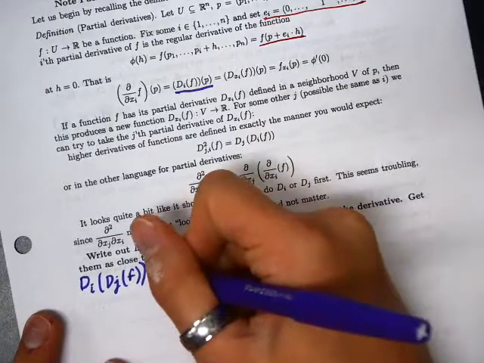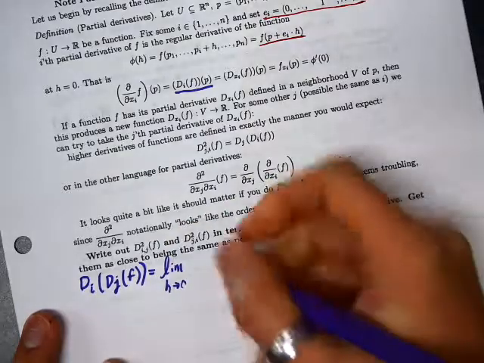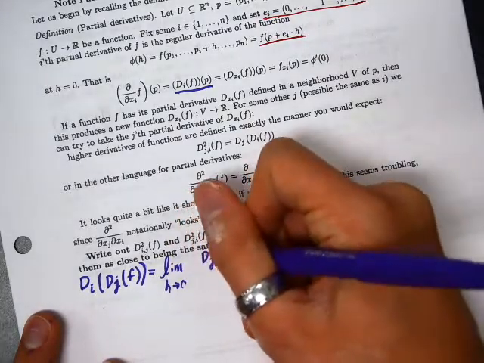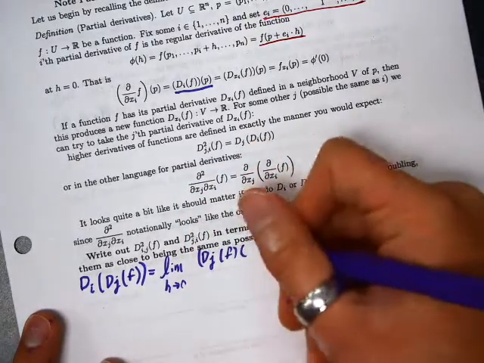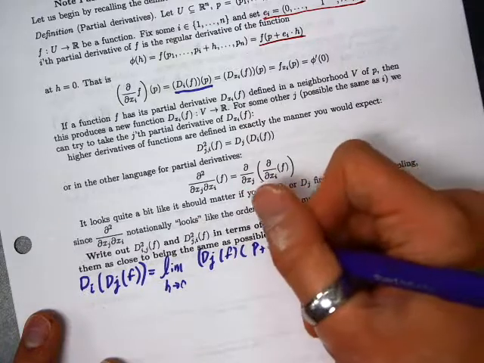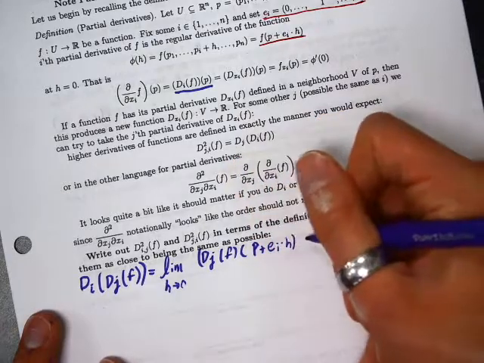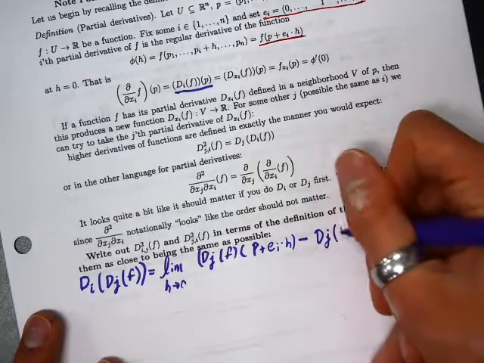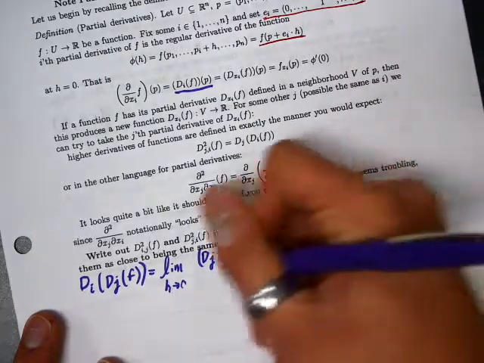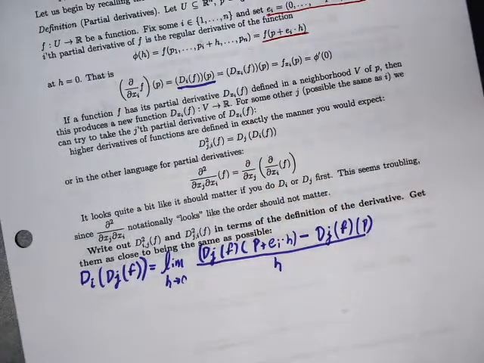So let's see, that should be the limit as some variable h goes to 0 of d_j of f evaluated at p plus e_i times h. Balance those parentheses, not yet. Minus d_j of f evaluated at p, all over h, just by what d_i is supposed to mean.